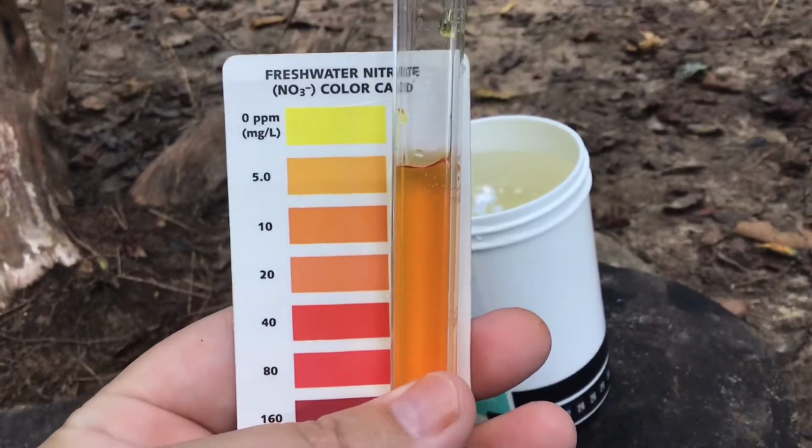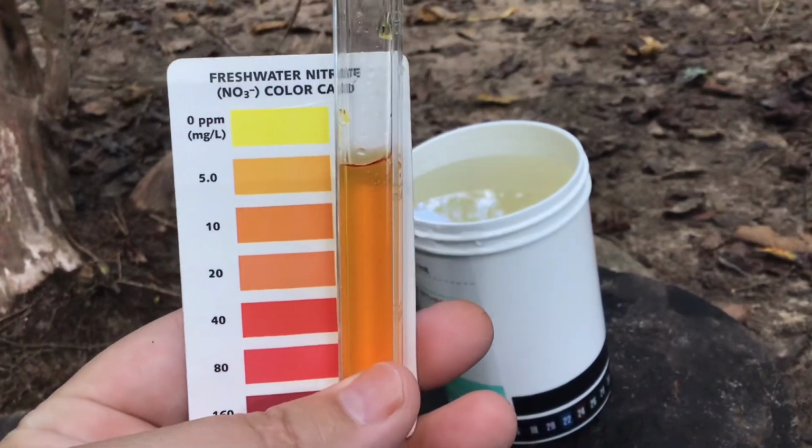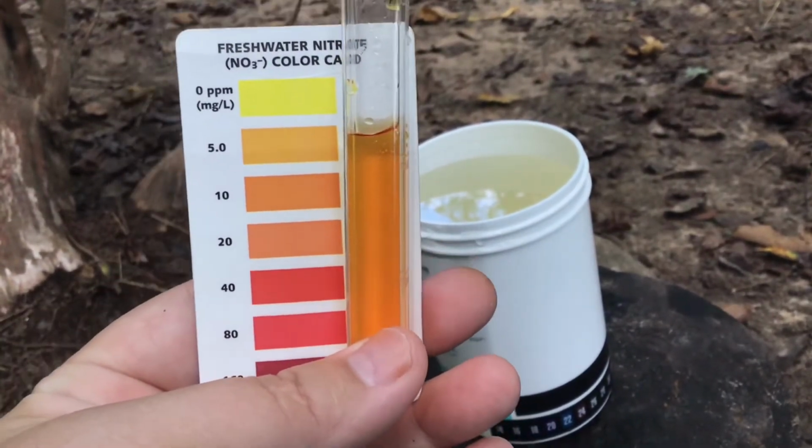So there is a significant amount of nitrates in this water, which may indicate that there is some sort of farm upstream that might be contaminating this water.